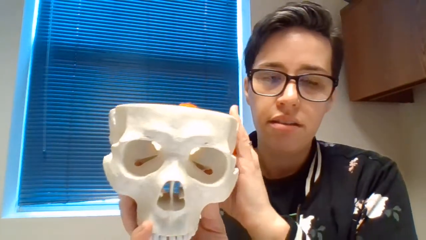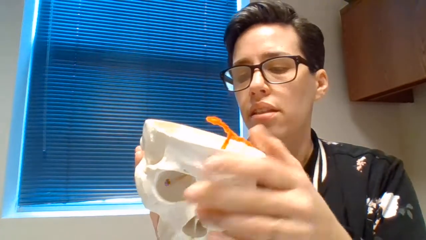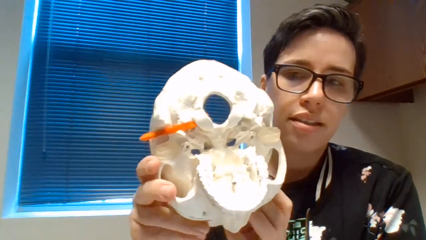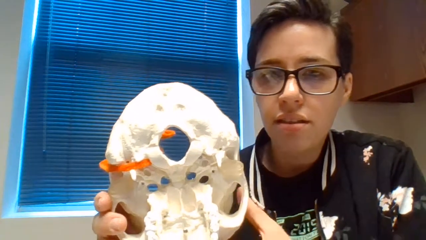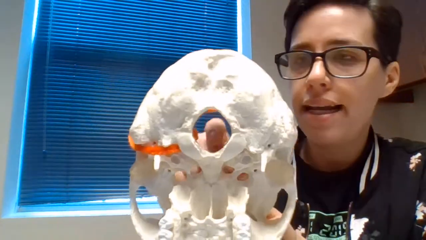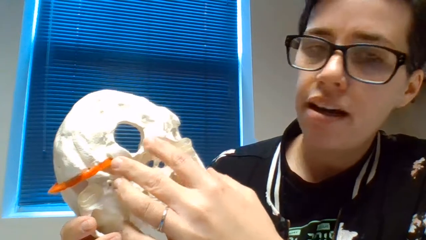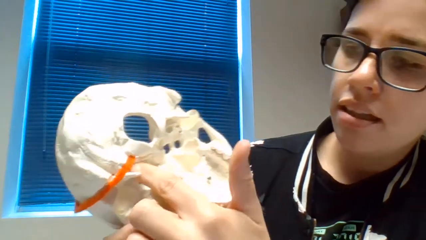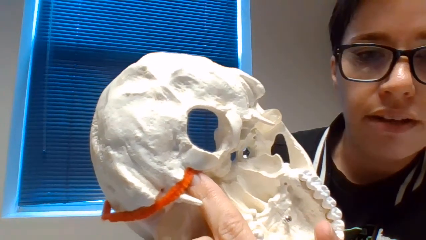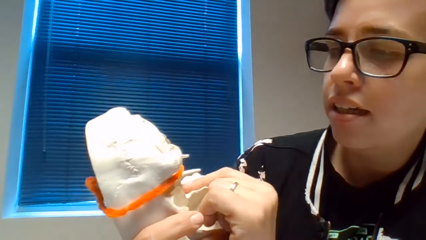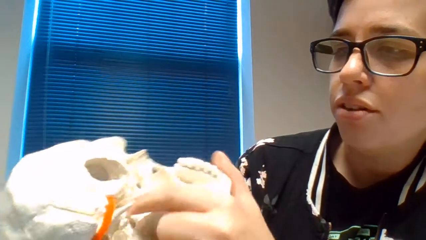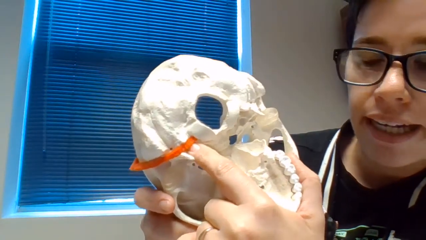So here's the front. I'm going to turn it. Here's the inferior portion of the skull. Here's my foramen magnum. Here are my occipital condyles. Here's my hypoglossal canal. Now, the jugular is right here, right next to it.